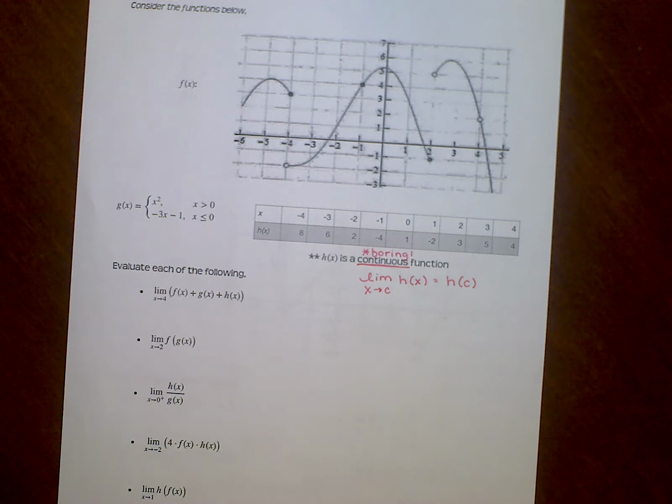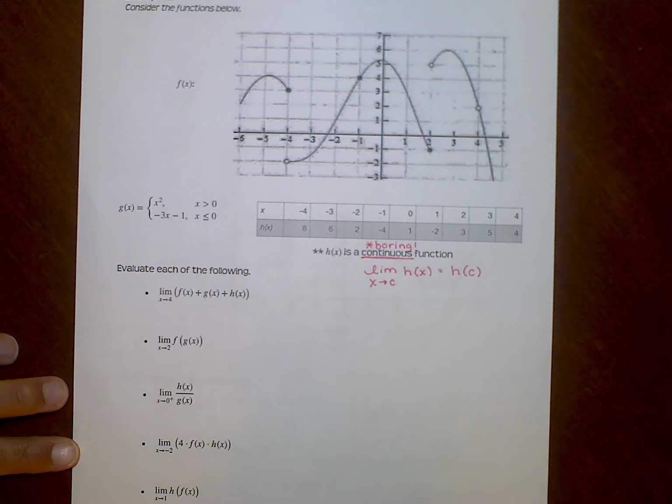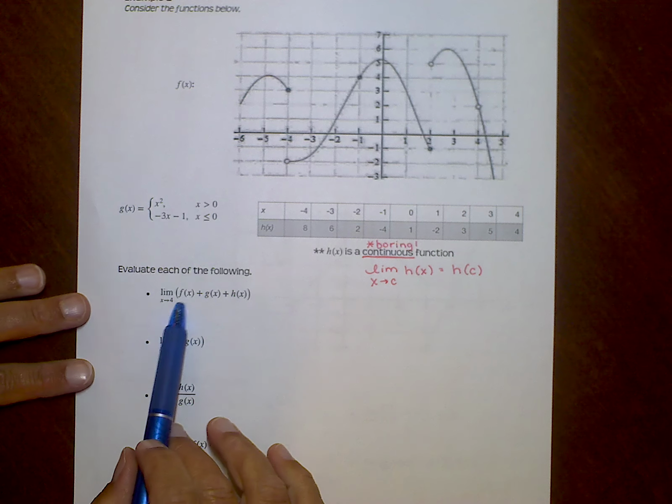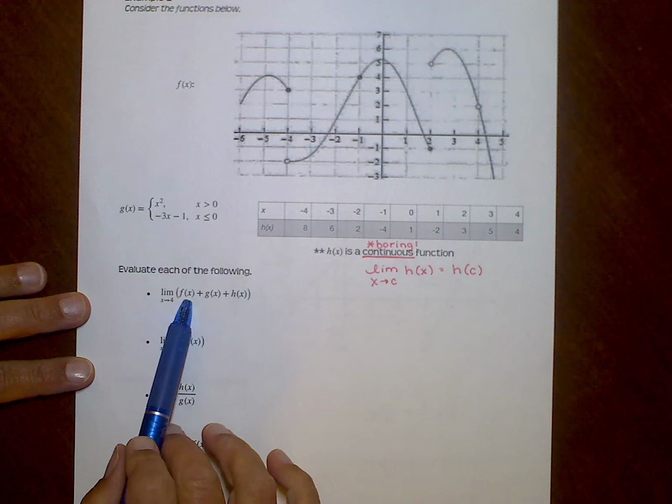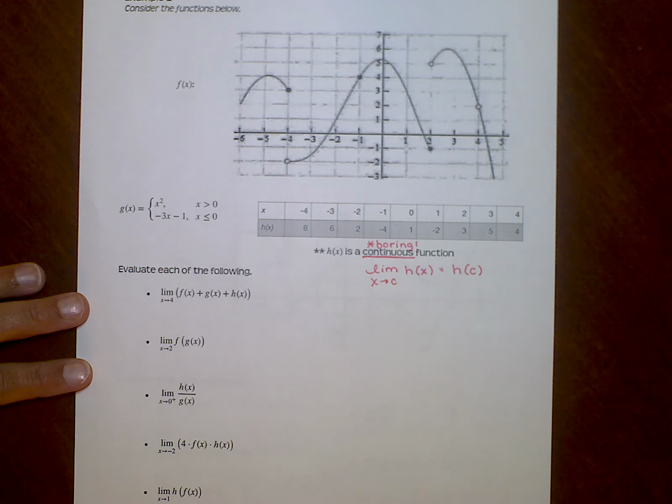If you want to, now would be a great time to pause the video and see if you can answer these questions, and then you can catch back up with me and see how you did. I'm going to just keep cranking away here. So I'm doing x approaches 4, and I have to look at all 3 functions.